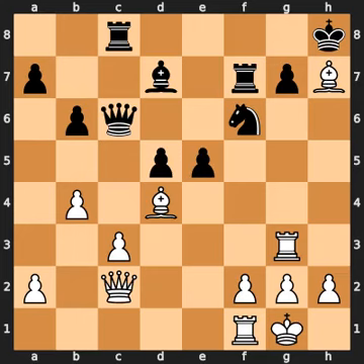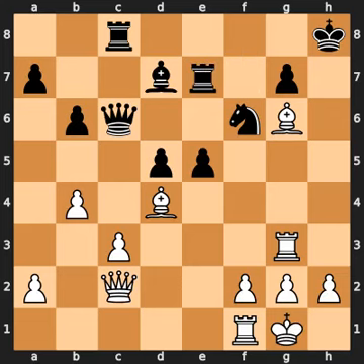The position is clearly lost for black, and we go through the last moves a little bit quicker because the purpose of our discussion has already been achieved. White plays bishop to g6, threatening the rook on f7. Black plays rook to e7.